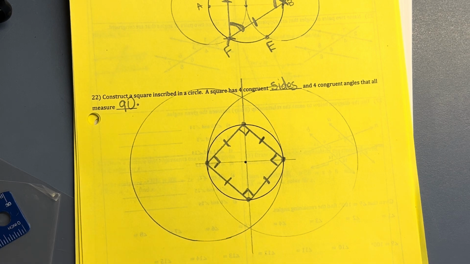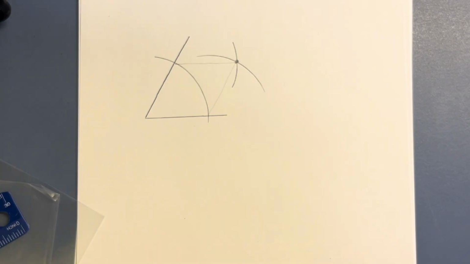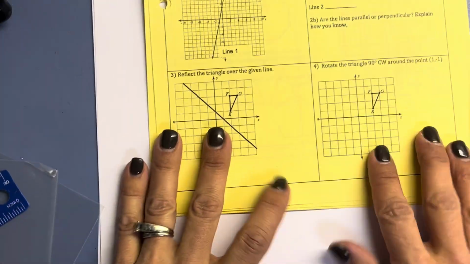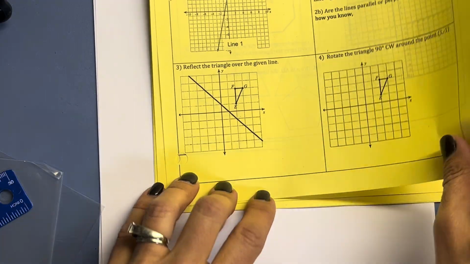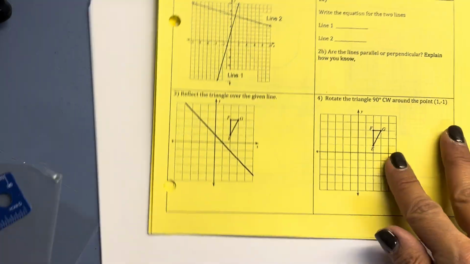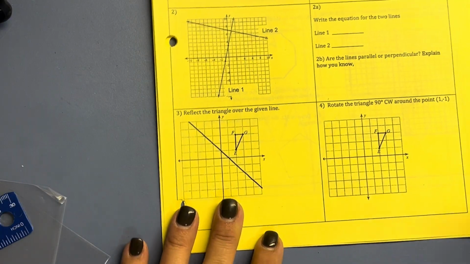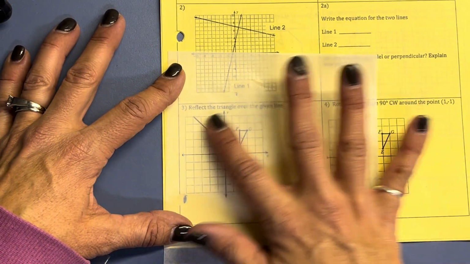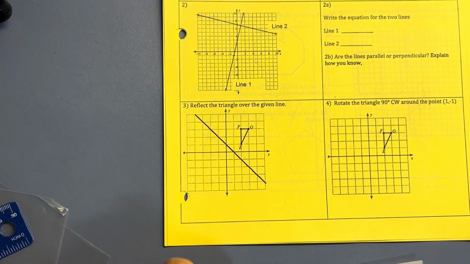Okay, those are the construction videos. I'm going to now move to the front page, and we're just going to go over the transformations that happen here with questions 3, 4, 5, and 6. And to do that, you'll want some patty paper. And I'm going to first reflect this triangle over this line.